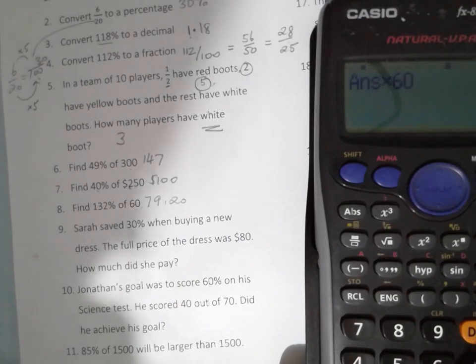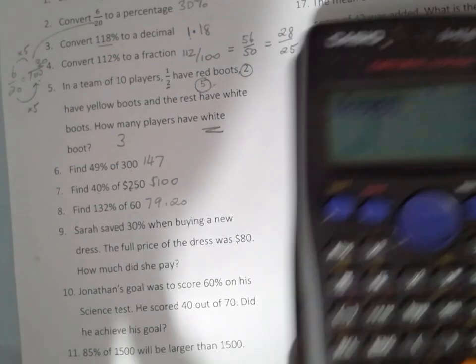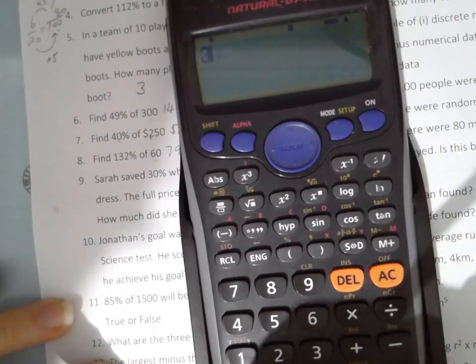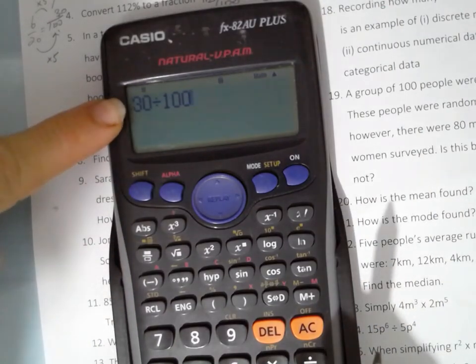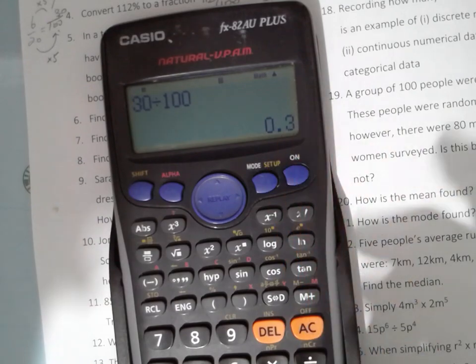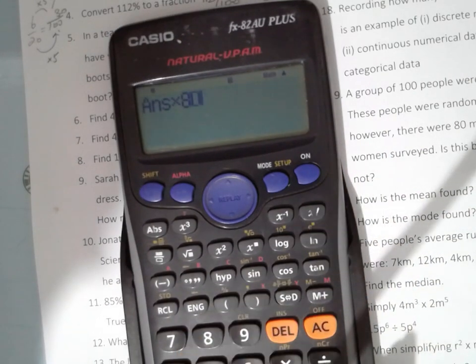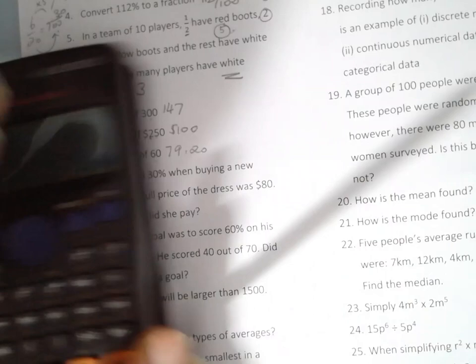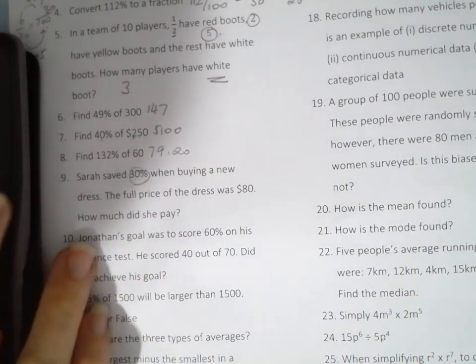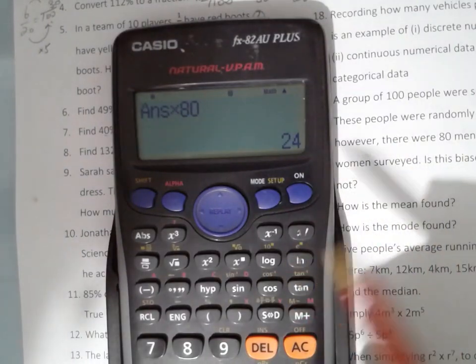Okay, Sarah saved 30% when buying a new dress. The full price was 80. How much did she pay? So we have to find 30%. Some of you don't have to do the 30 divided by 100. Some of you know straight away that 30% is 0.3. Okay, if we multiply that by 80, what we get is $24, but the $24 is 30%. The $24 is your savings.